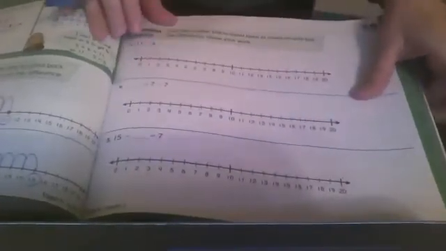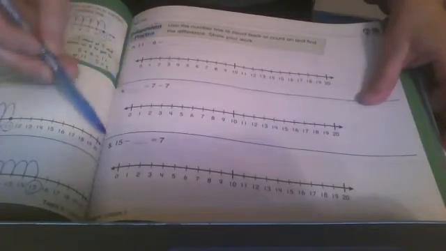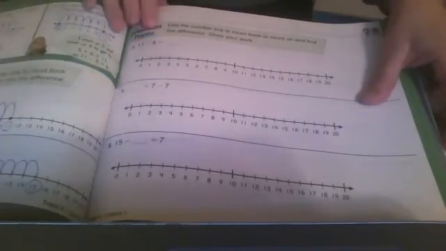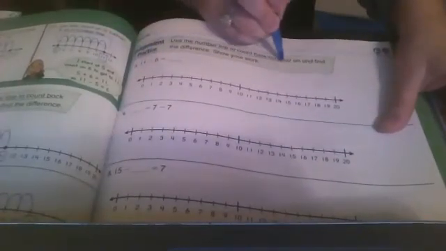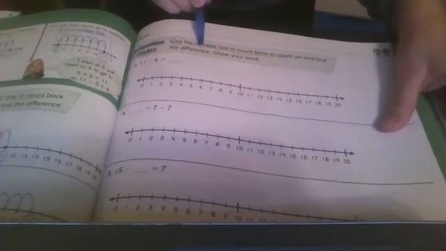Okay? All right, guys. So that is some modeling on how to use a number line to show your thinking when you subtract. For your independent practice today, you're going to have 3 places that you're going to practice this strategy. The directions ask you to use the number line to count back or count on to find the difference.